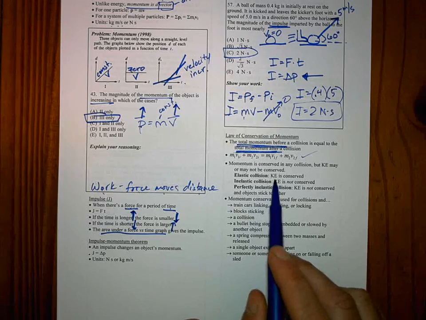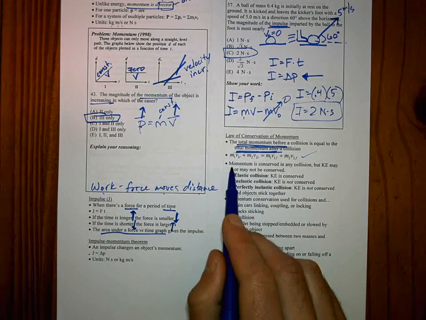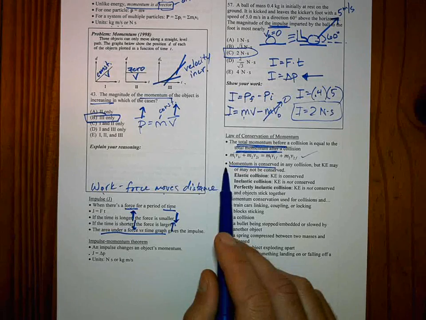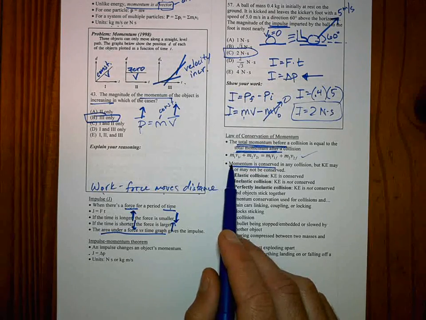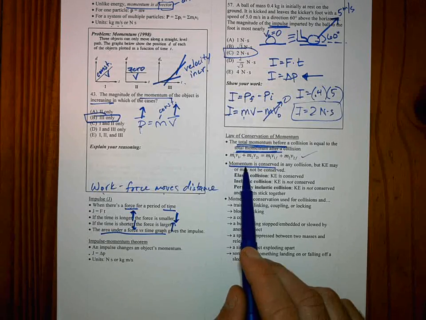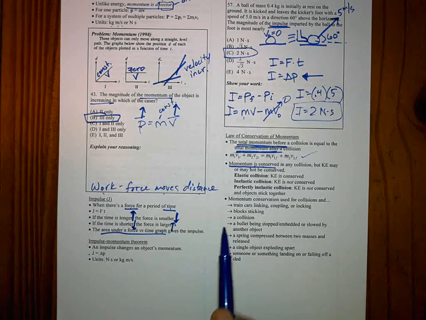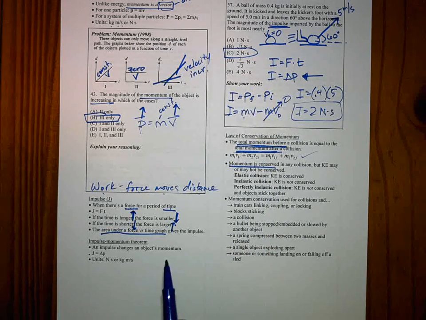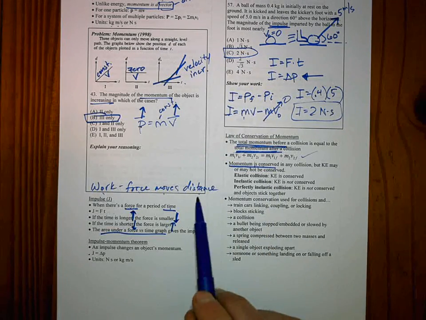Now, in any type of collision, the momentum is always conserved. It doesn't matter what kind of collision. They might bounce off of each other, they might stick together, maybe they explode apart. The total momentum is always conserved. However, the kinetic energy is not always conserved, so we have some different names for the collisions.